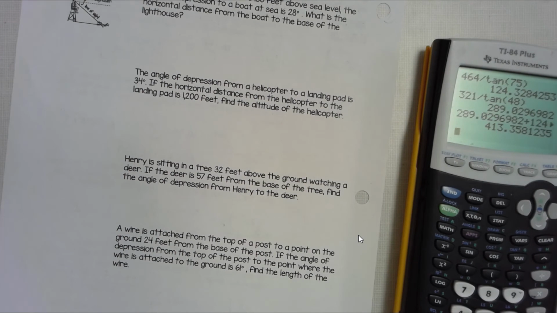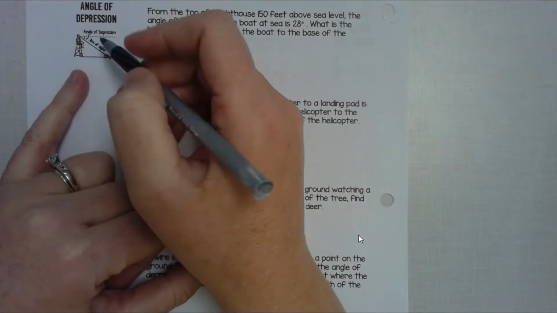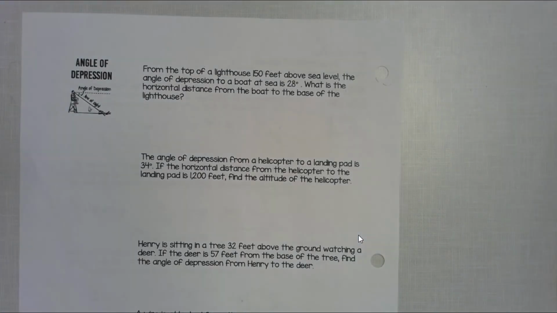All right, so on the back, all we're doing is angles of depression. So it's the same idea. It's this angle here, which therefore makes it this angle down here too. So it's the same idea as before, your triangle. So let's see, from the top of a lighthouse, 150 feet above sea level, the angle of depression to a boat at sea is 28 degrees.